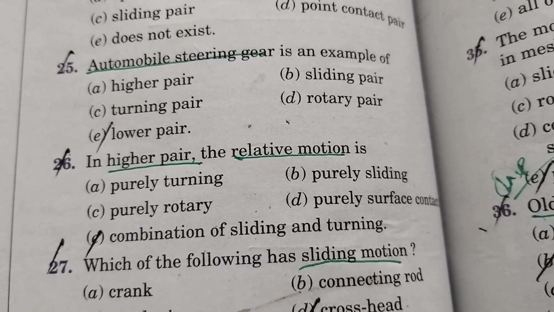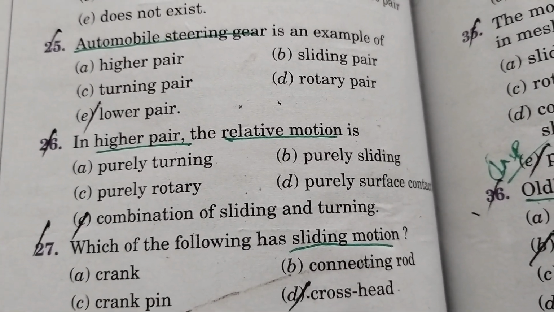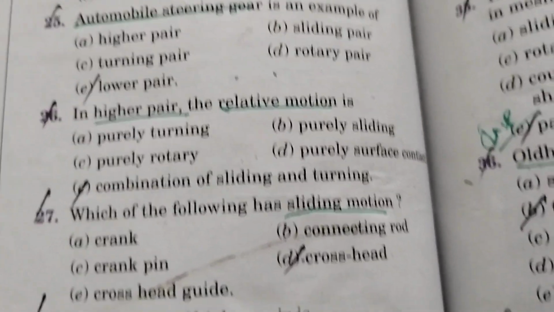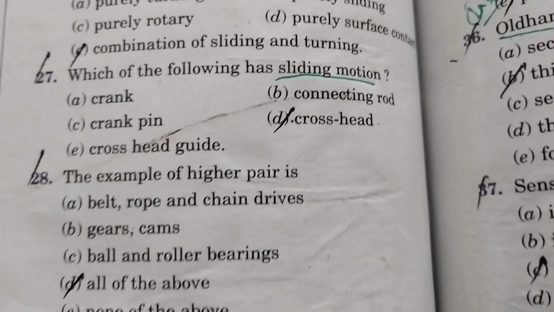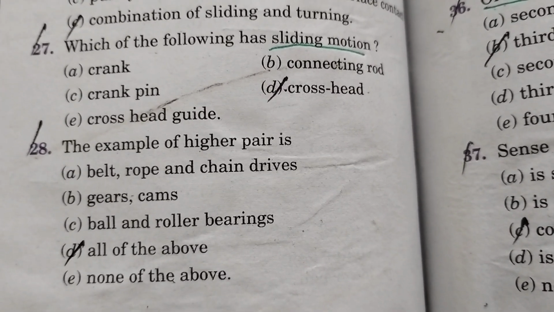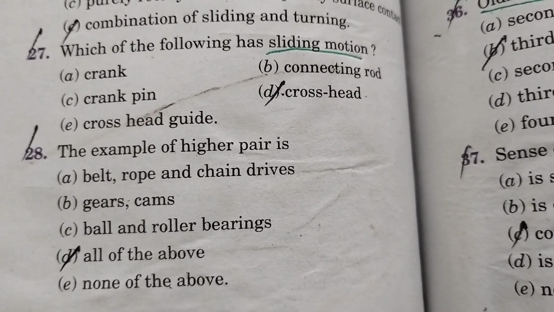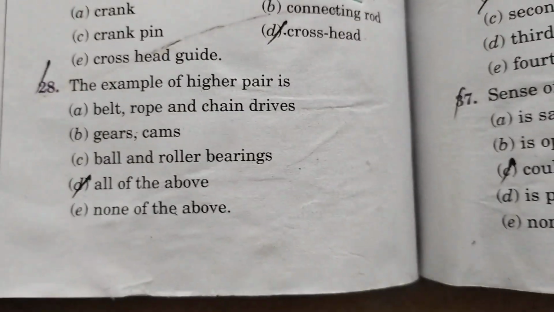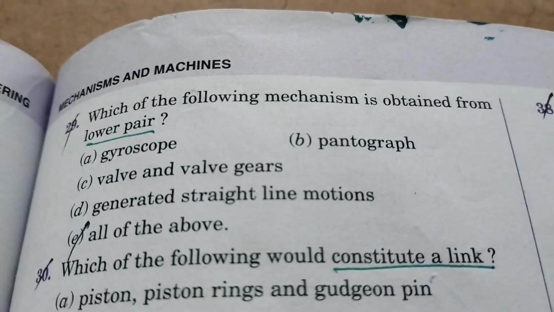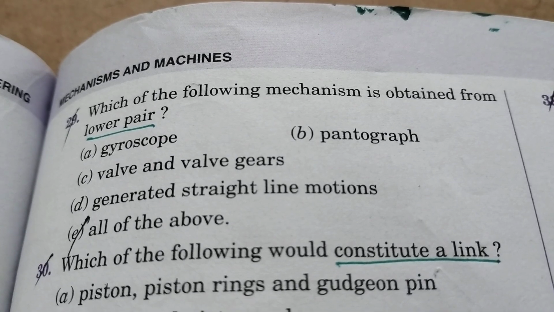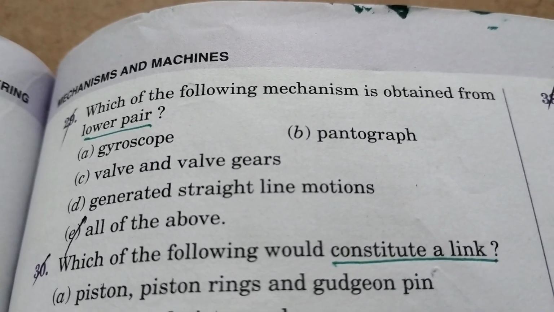In a higher pair, the relative motion is a combination of sliding and turning. Which of the following has a sliding motion? The crosshead. The examples of higher pair are belt rope mechanism, gears, cams, ball and roller bearings, all of the above. Which of the following mechanisms is obtained from lower pairs? Gyroscope, pantograph, valve gear, and generated straight line motions: all of the above.